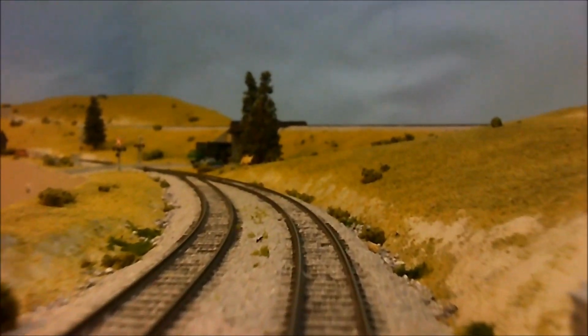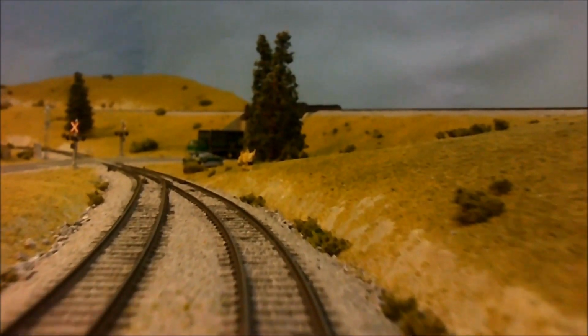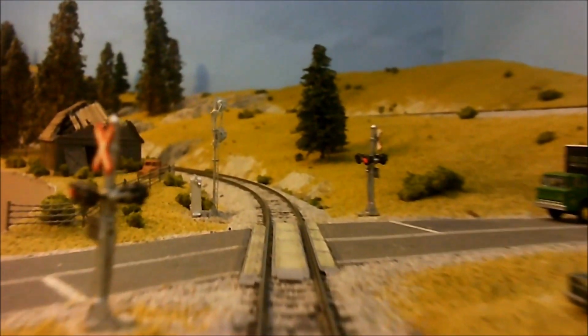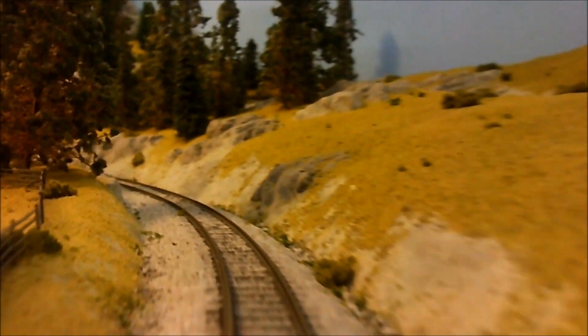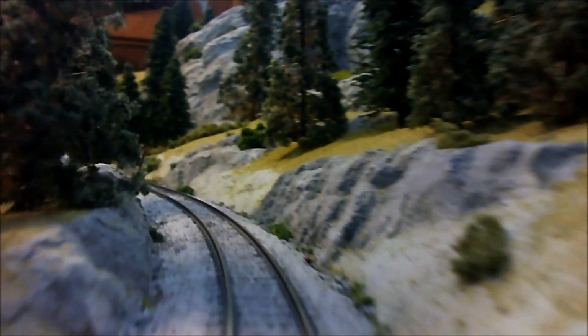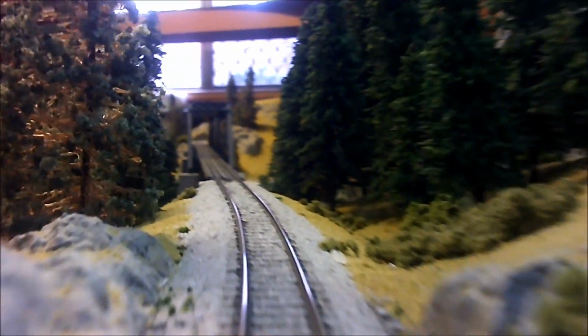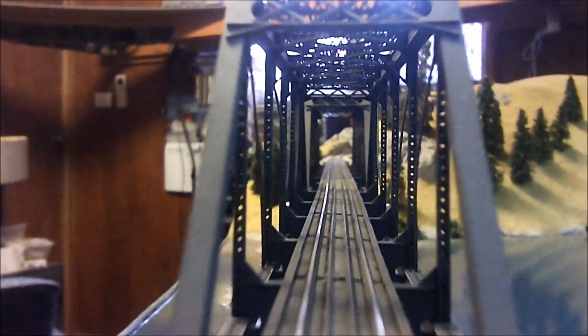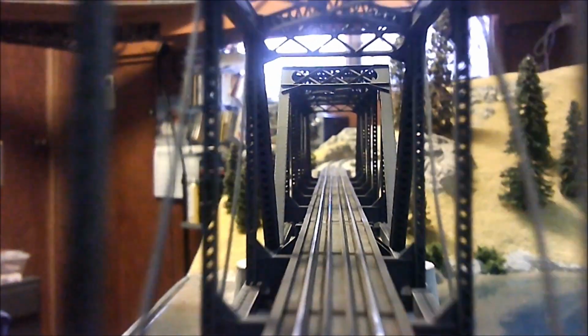Coming up on Route 67, we see that the Mooners are still entertaining passing trains. And across Lake Lefroy.